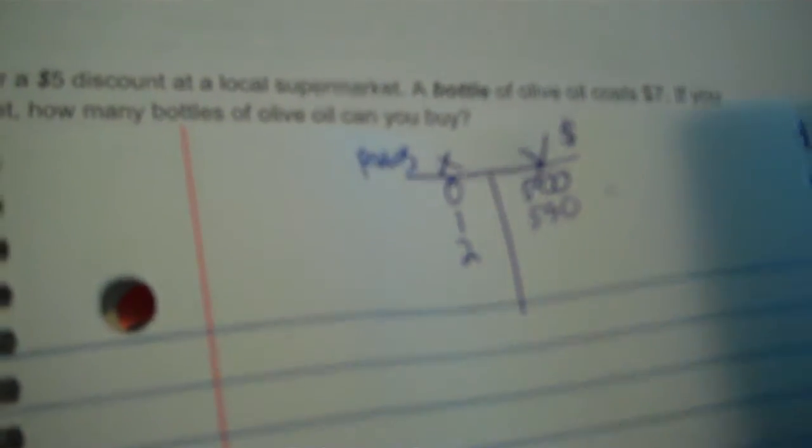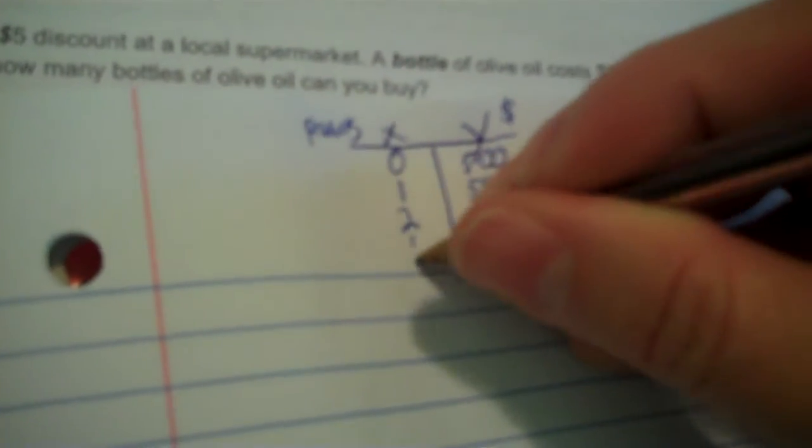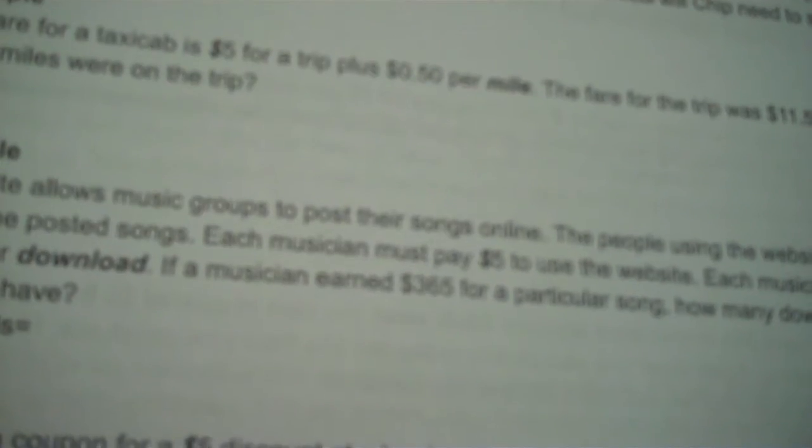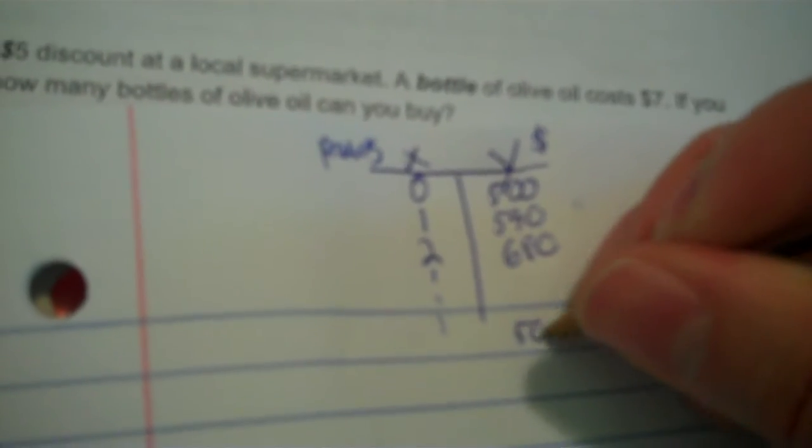That 90 is called the rate of change. After two, you can add 90 to your $590. That's $680. And it keeps on going. We need to know when he reaches $5,000. So after your continuation dots, put 5,000.